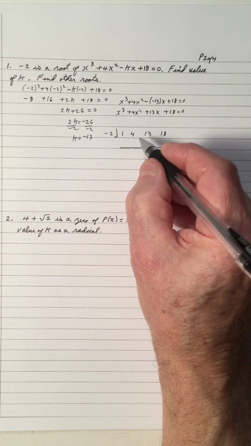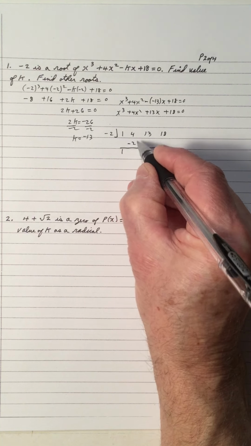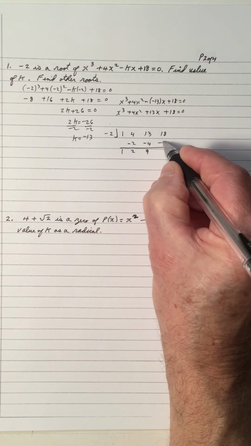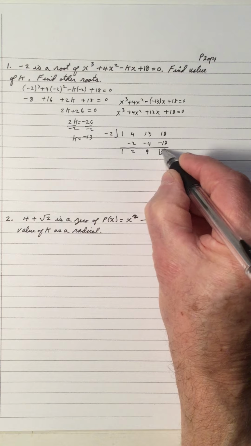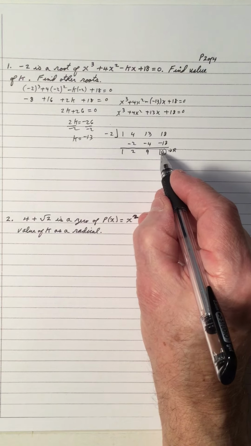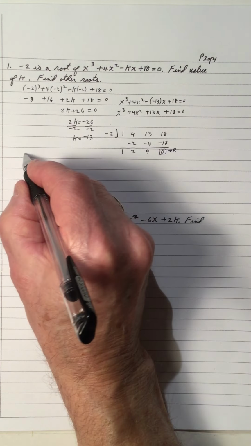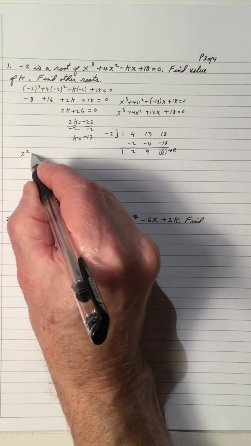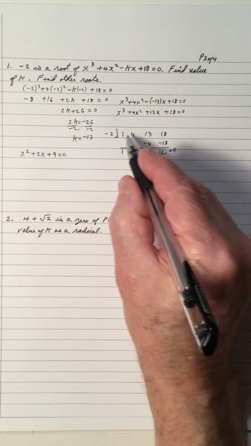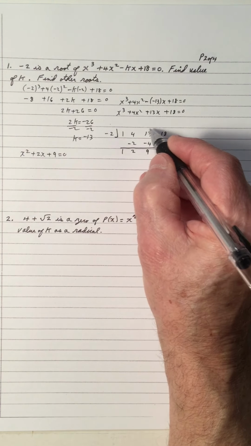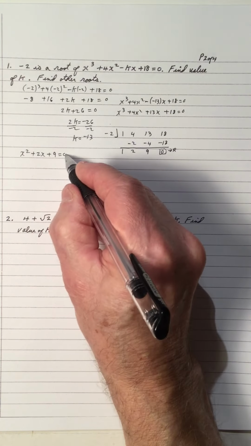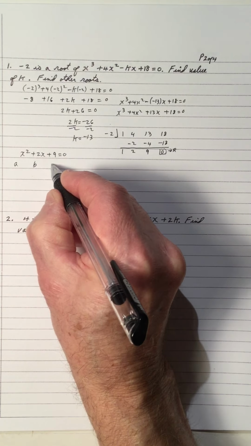And that will give me a quadratic left. So bring down the 1, multiply, negative 2, add 2. Multiply, negative 4, add 9. Multiply, negative 18, add 0. We knew negative 2 was a root because it was given from the beginning, but we just checked and we got 0. Now we have the quadratic equation, which is x squared plus 2x plus 9 equals 0. So this is x cubed, x squared, x, constant. This is the remainder. So that's constant, linear, quadratic, so a, b, and c.